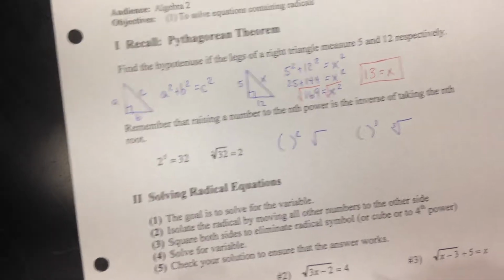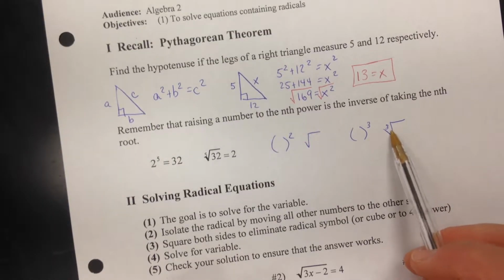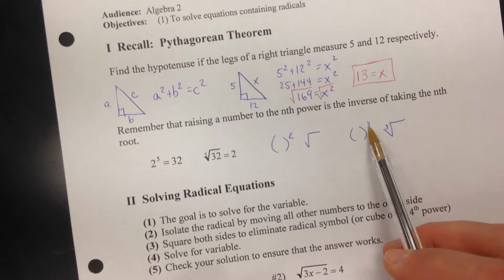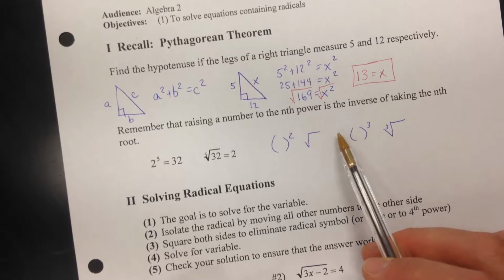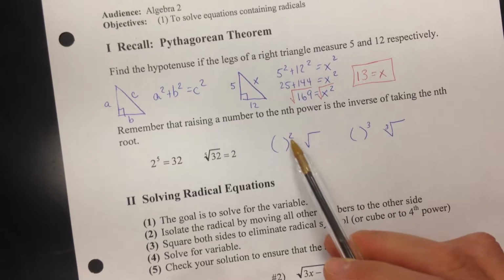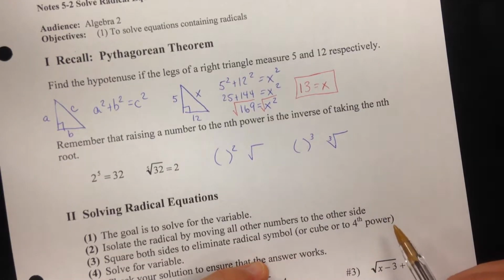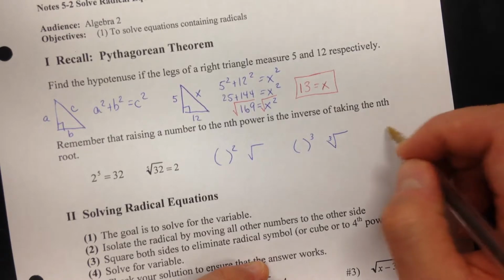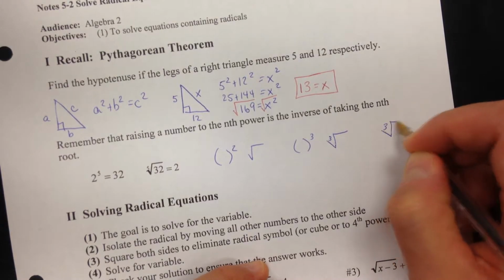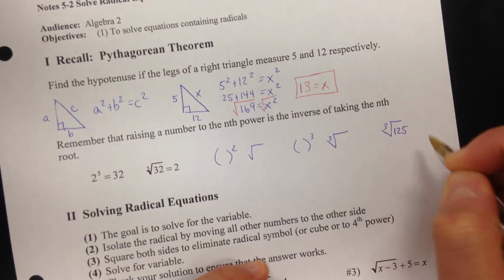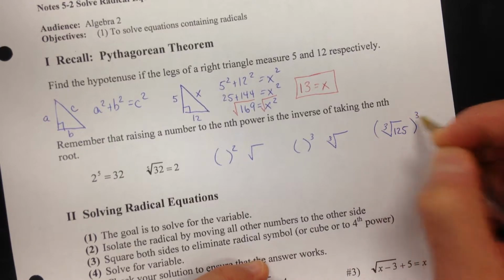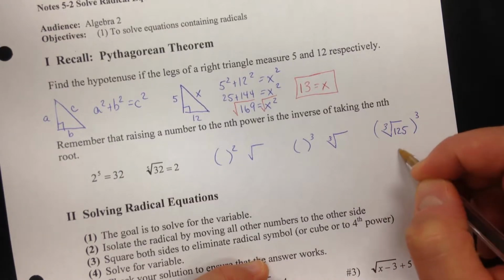And it works the other way. If I want to undo a cube root, I raise it to the 3rd power. If I want to undo a square root, then what I do is I square both sides. I raise it to the 2nd power. Okay, as an example, if I say the cube root of 125, if I want to undo that, I cube it, and what that leaves me with is 125.